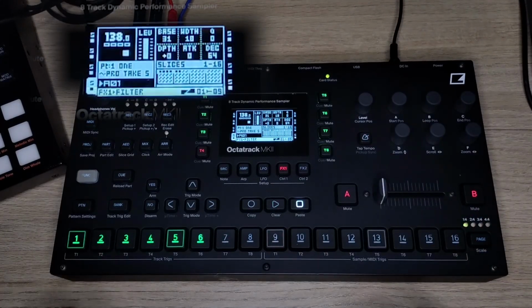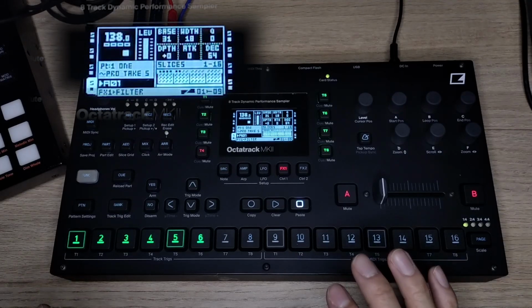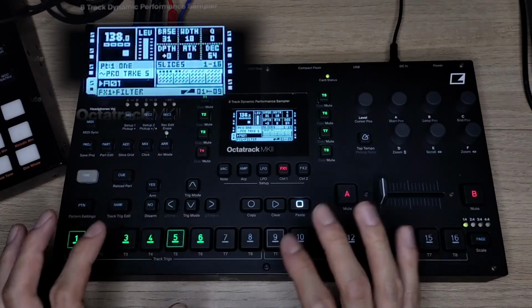Okay, so we are halfway through our techno beat making here in my Octatrack.